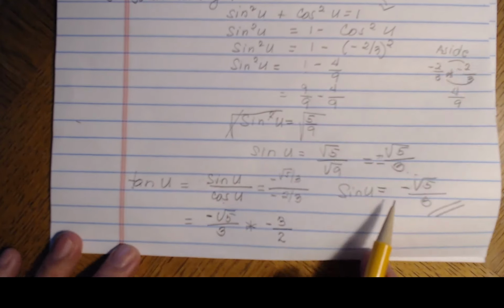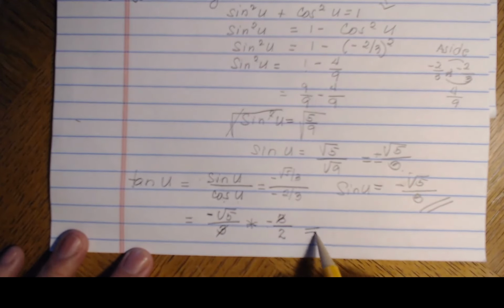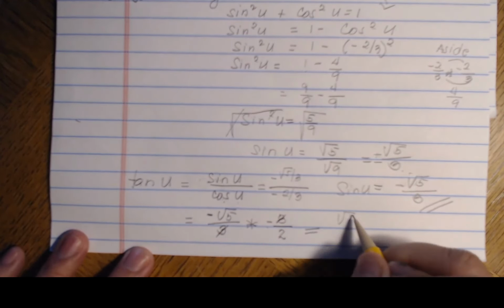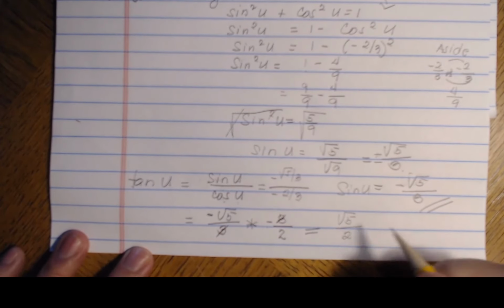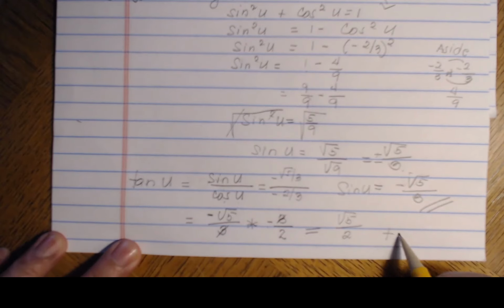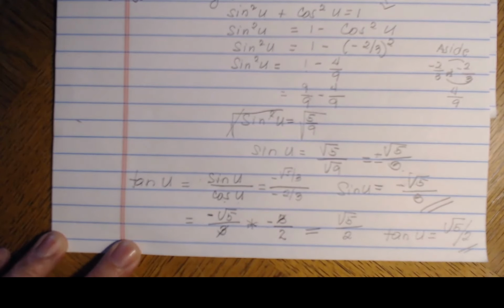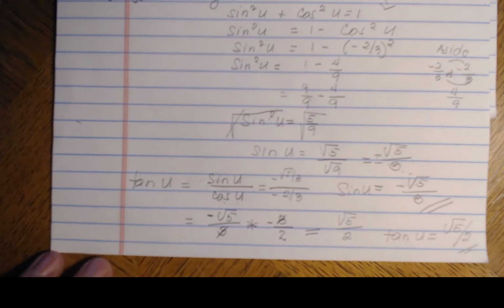Simplifying further, the 3s cancel out, and negative times negative is positive. So I will have square root of 5 over 2 as the value of my tangent. So tangent u is equal to square root of 5 over 2 as my final answer. Okay? Any question on that?